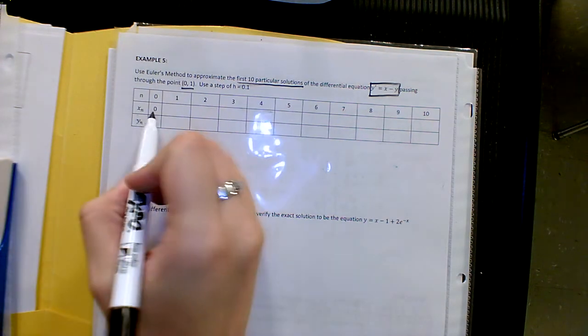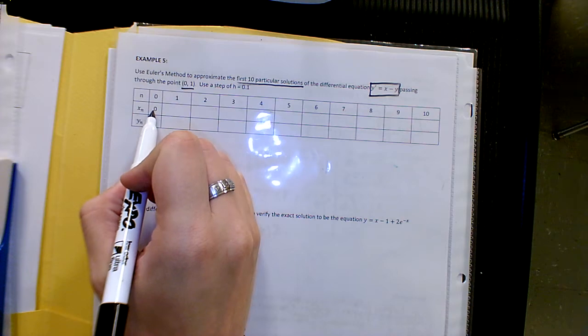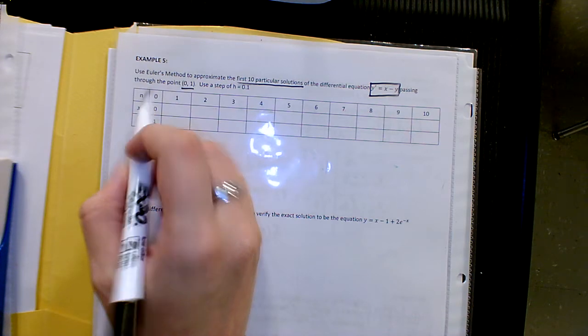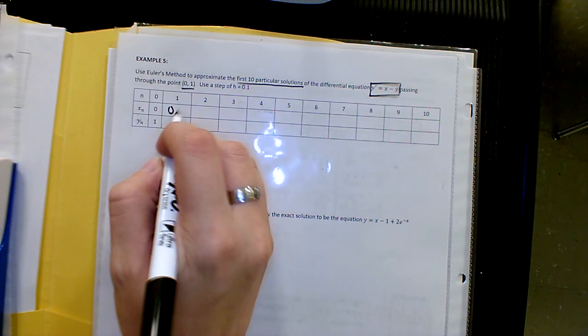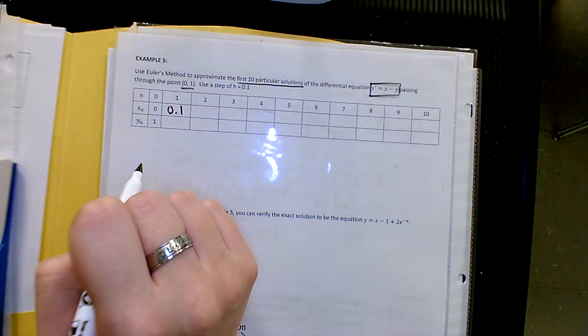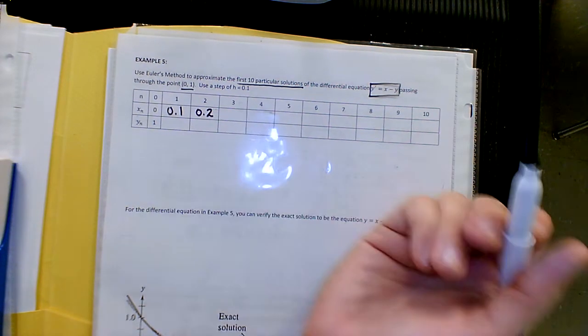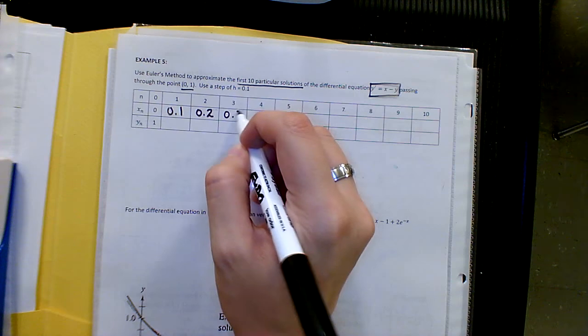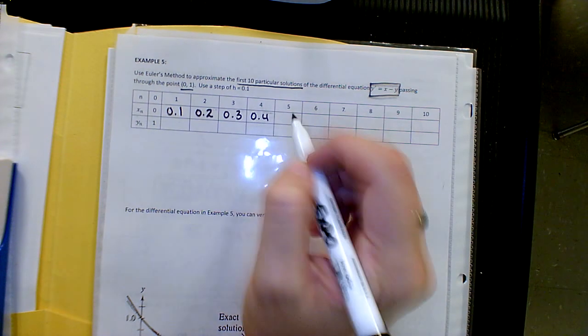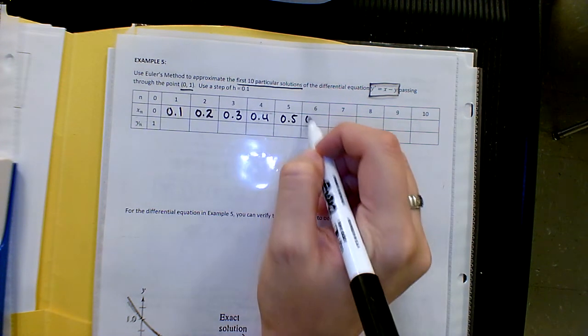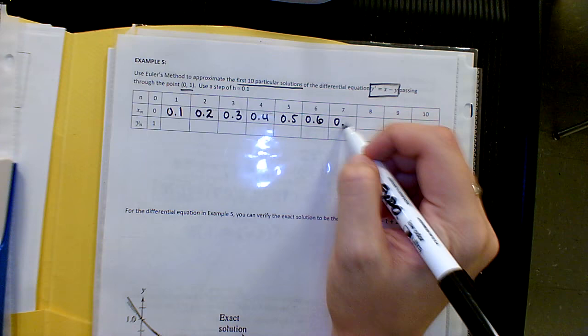Okay, so if we start with 0 and we add the step, we'd have 0.1 as the next point, 0.2 as the next one, and I think you guys get the hint for all of the next x values.